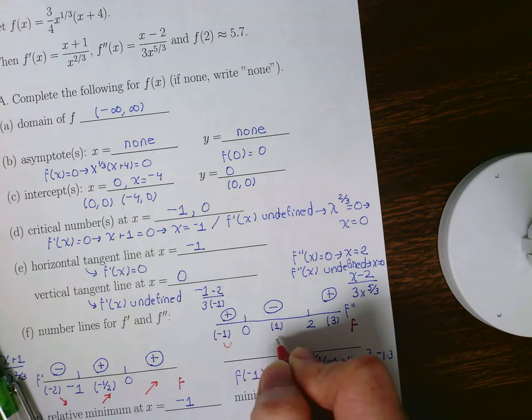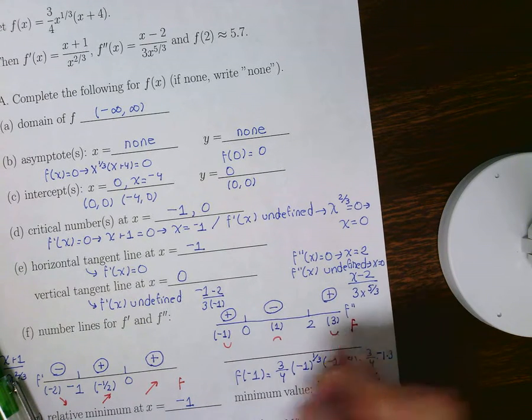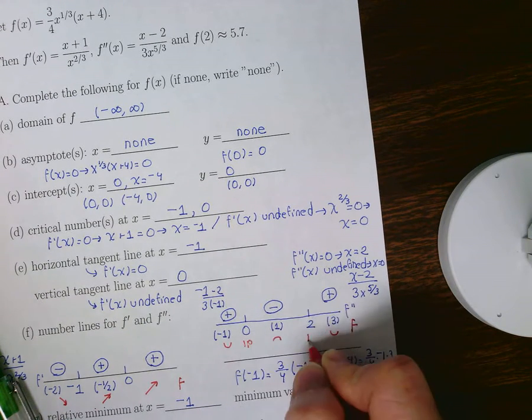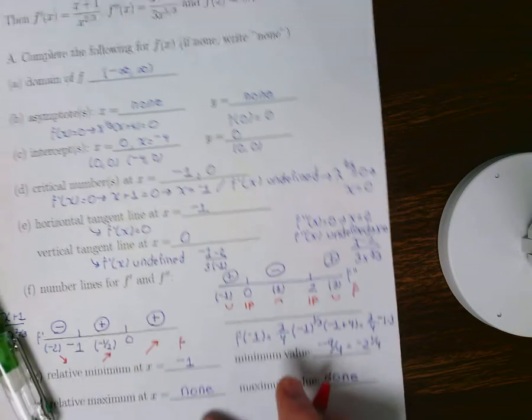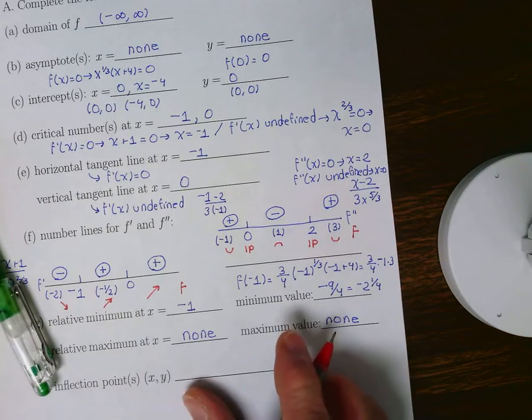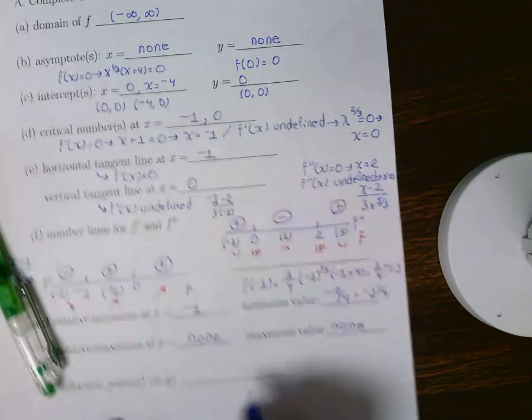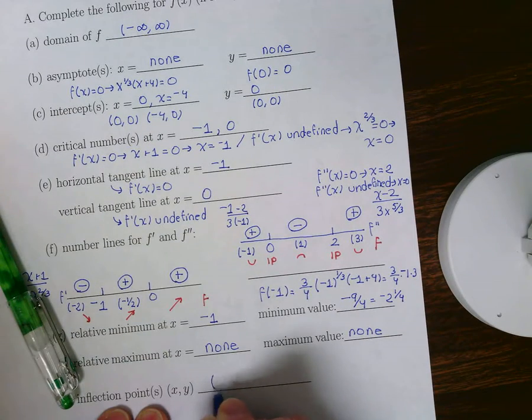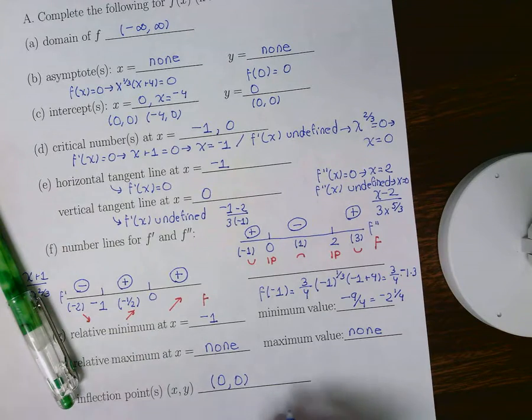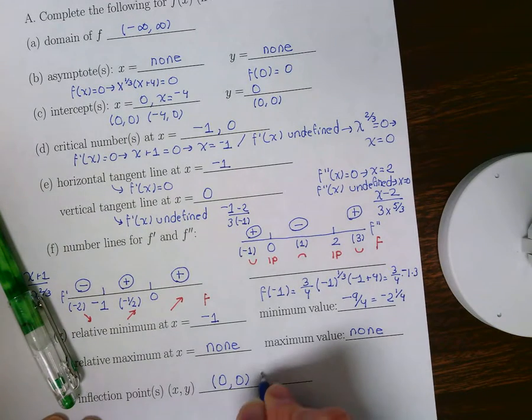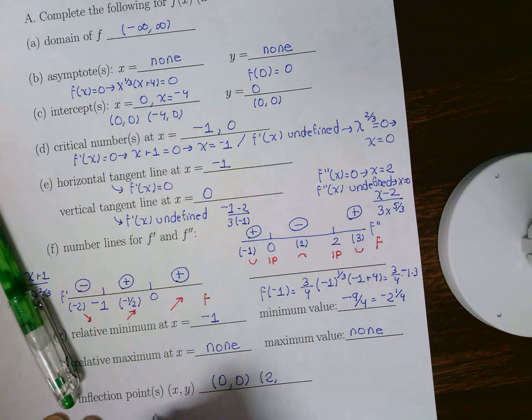It's concave up, then down, then up, and it looks like there are actually 2 inflection points because both 0 and 2 are in the domain of the function. So what are my inflection points? If x is 0, we know that y is 0. We've already seen that. If x is 2, we have to figure f of 2.